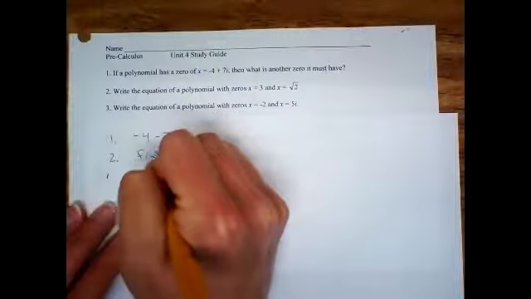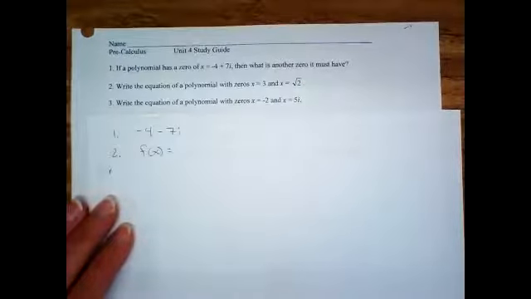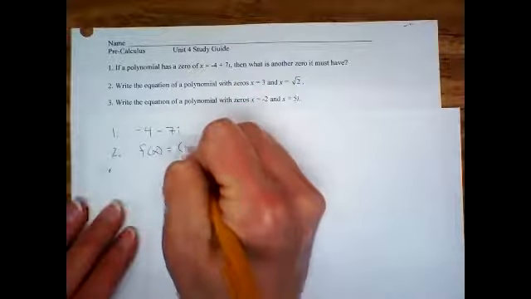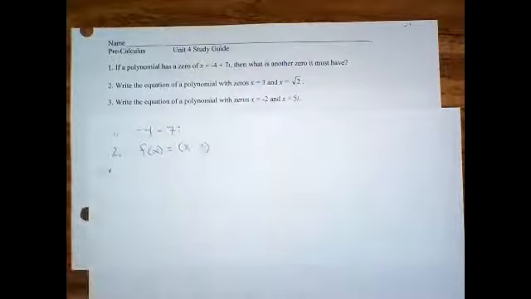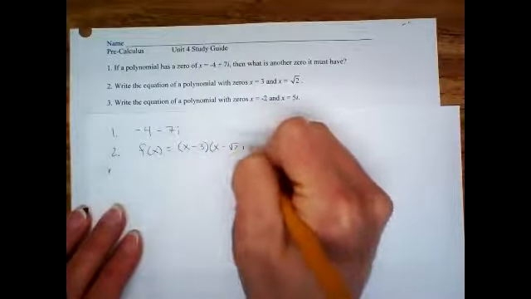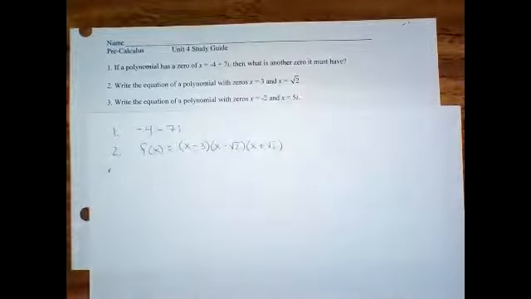So we're going to write an equation, f of x equals, we want zeros, x equals 3. All right, what would be the factor if we have x equals 3? Perfect, x minus 3, because 3 minus 3 equals 0. And then for the square root of 2, you're going to have x minus square root of 2. And then you'll also have x plus square root of 2. That's like question number 1.